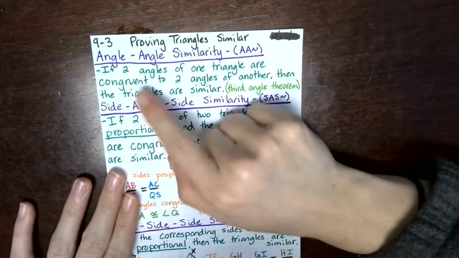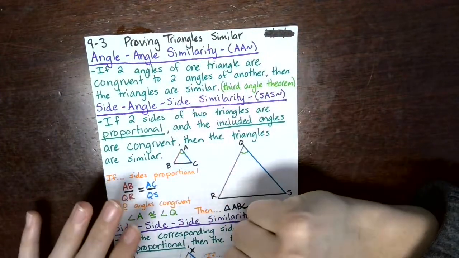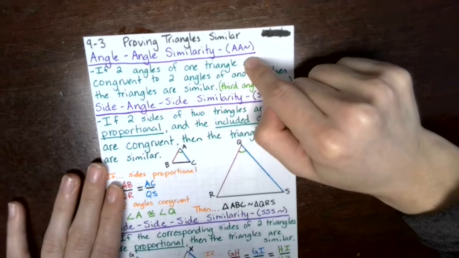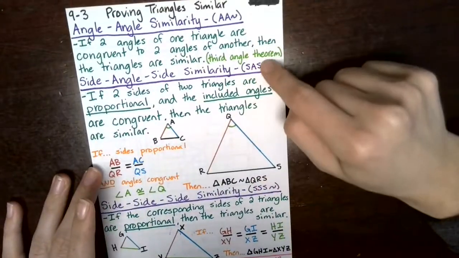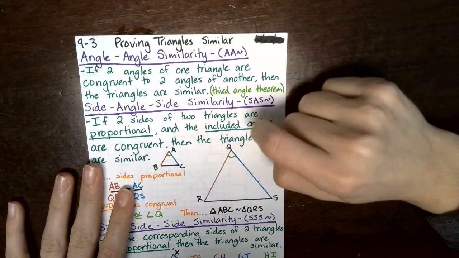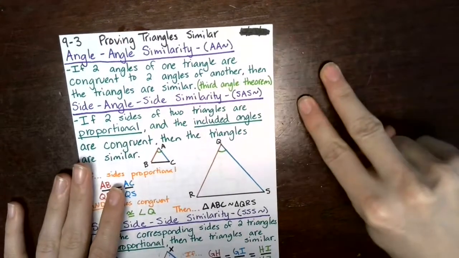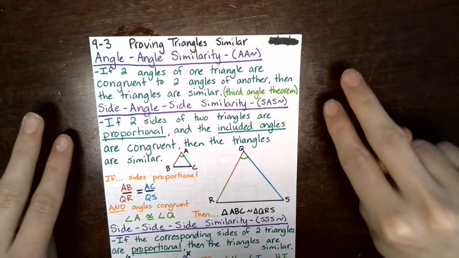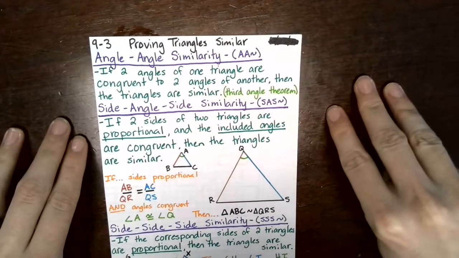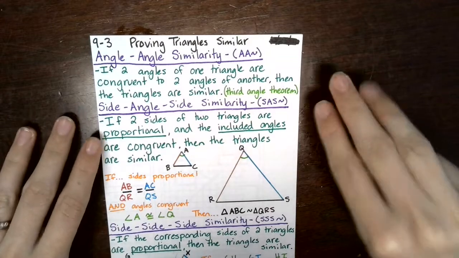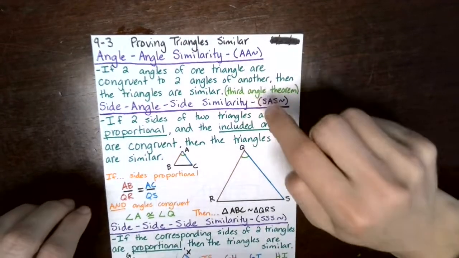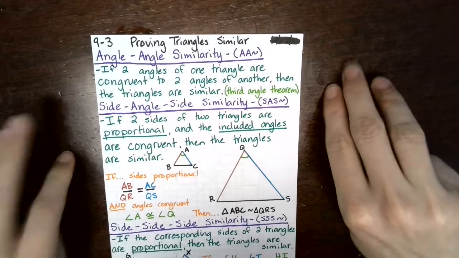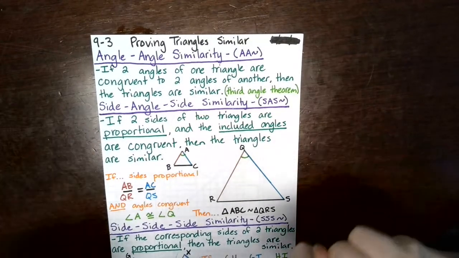If 2 angles of one triangle are congruent to 2 angles of another, then the triangles are similar. Now you may be wondering, why is it not angle-angle-angle similarity? Everything else has 3 letters. Well, we know if 2 angles of one triangle are congruent to 2 angles of the other triangle, and we know triangles equal 180, then the third angles must also be congruent. So really, we only need 2 angles to know that the third one is congruent.